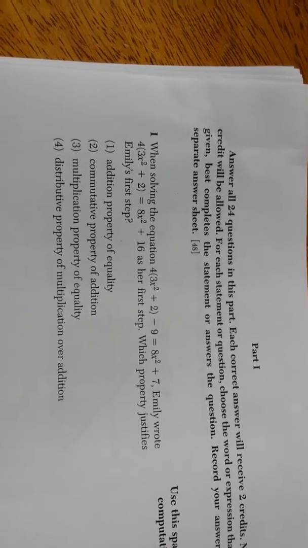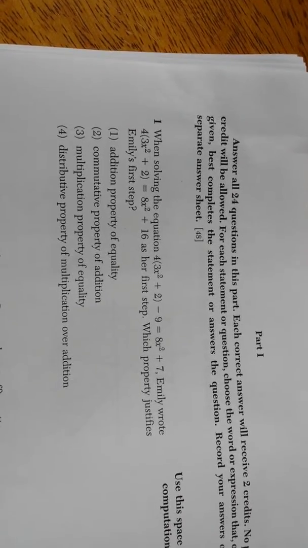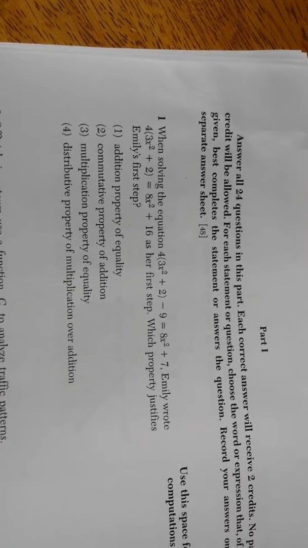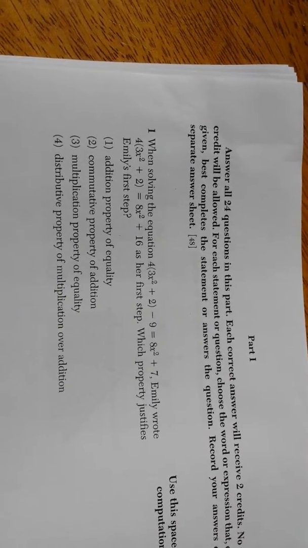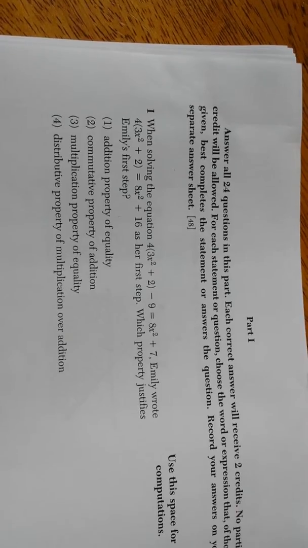I first looked at it, thought it would be distributive, but if you check it out, they got 16 on the other side. So that's a little tricky, because as soon as I see those parentheses, I totally want to do distributive.